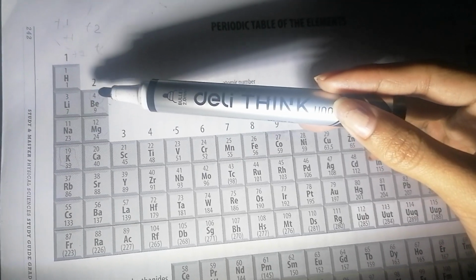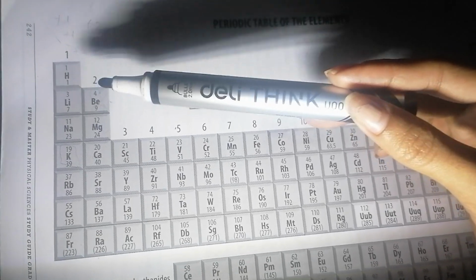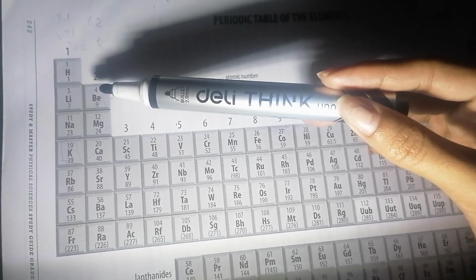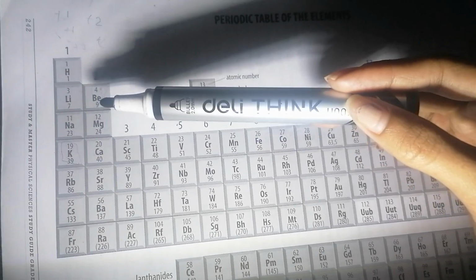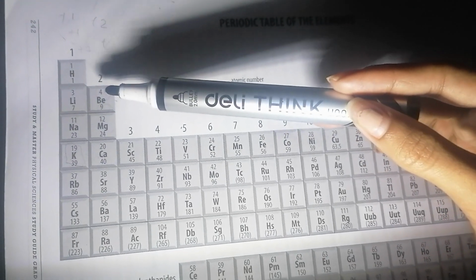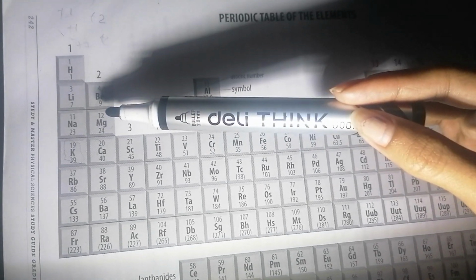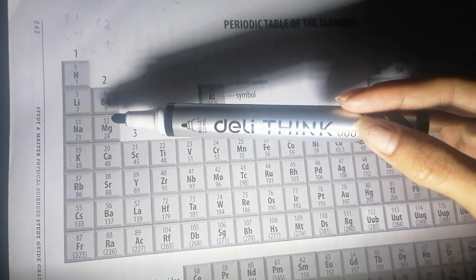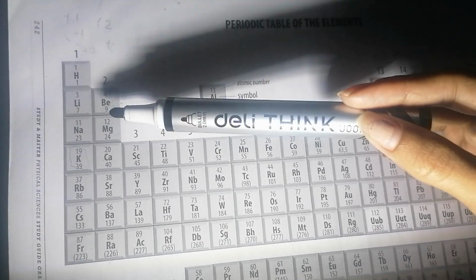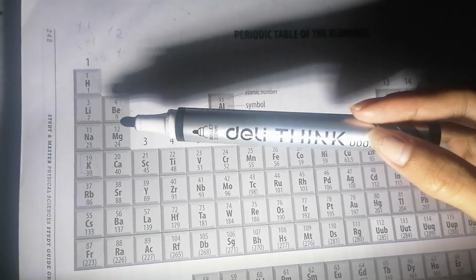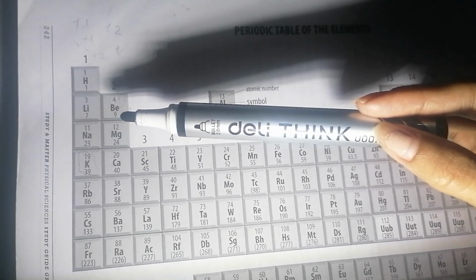Now, the number on the top is called your atomic number. It tells me how many protons there are in this element and how many electrons there are. So in beryllium, there's 4 protons and 4 electrons. In magnesium, there's 12 protons, 12 electrons. Your proton and electron number will always be the same. Then the number that's below your element is just the atomic mass, so it's just the weight of that element.